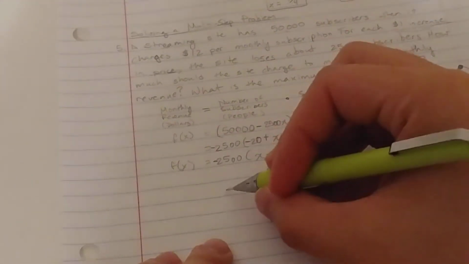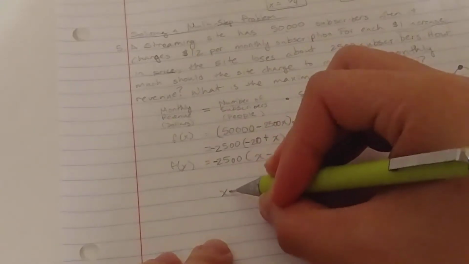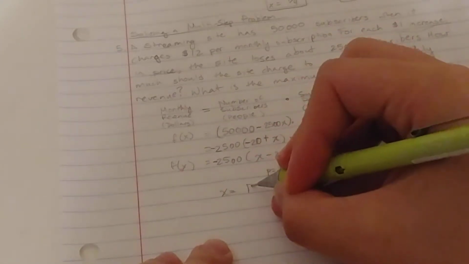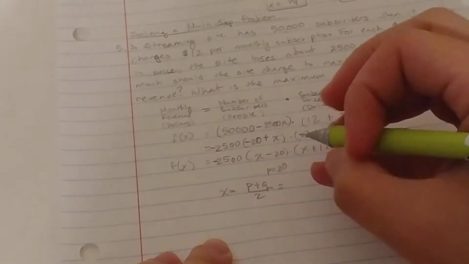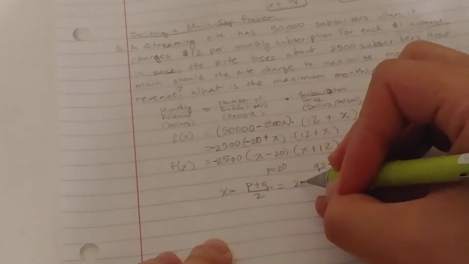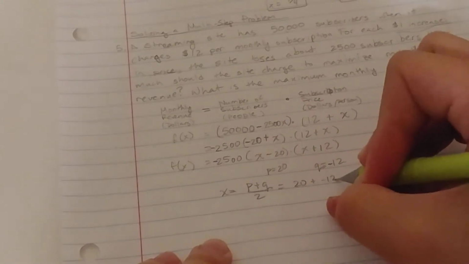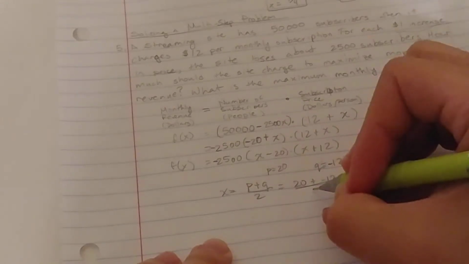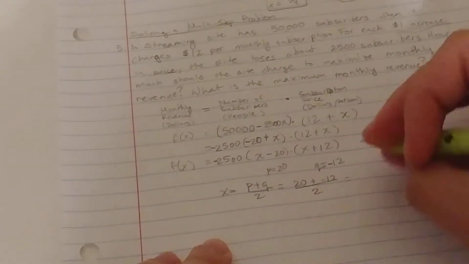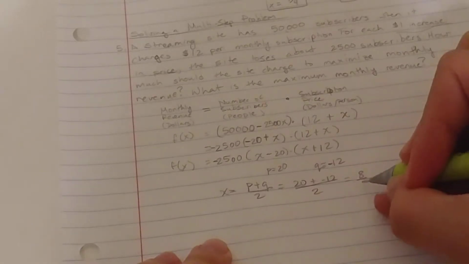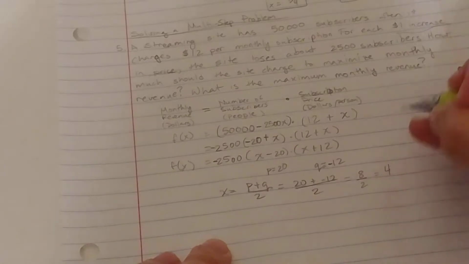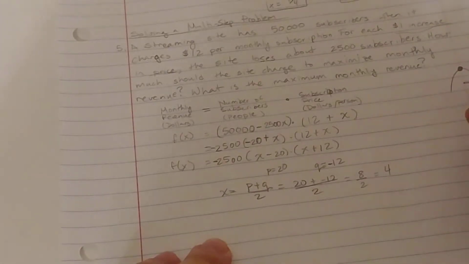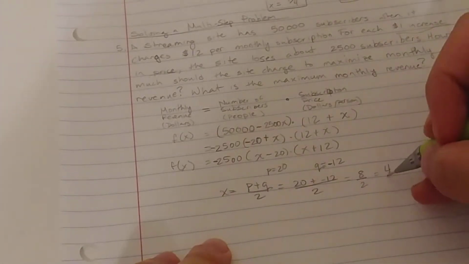And we do x equals p plus q divided by 2. A nice little rhyme there. So 20 plus negative 12 divided by 2 is 8 divided by 2, which is 4. So x equals 4.